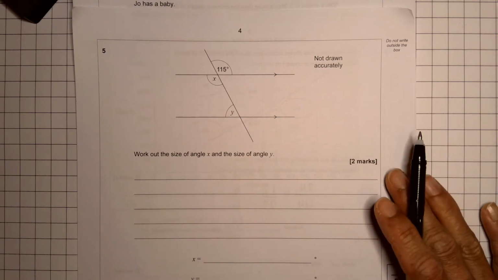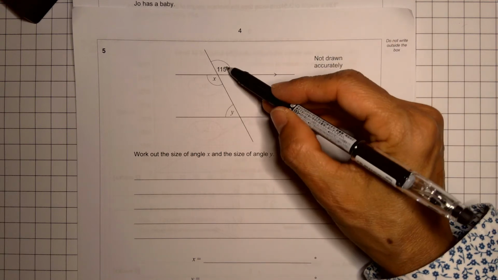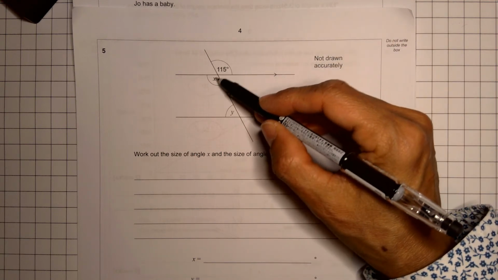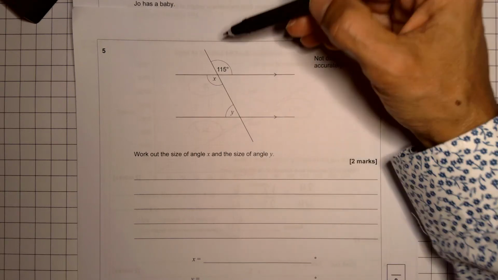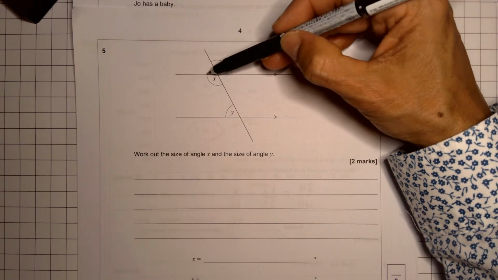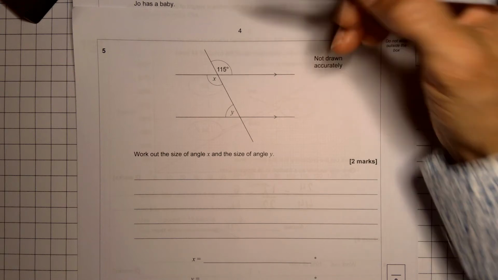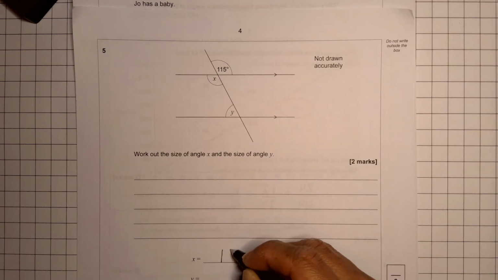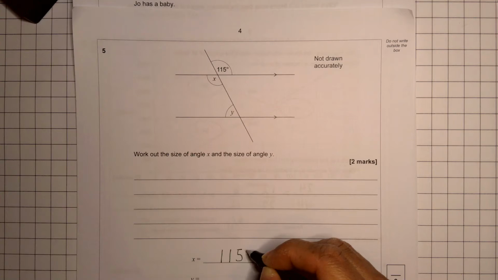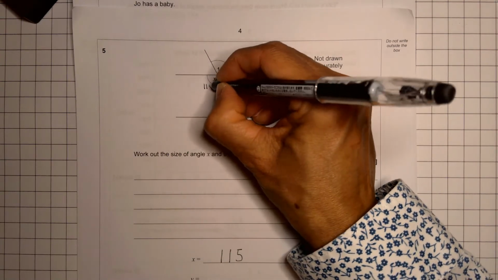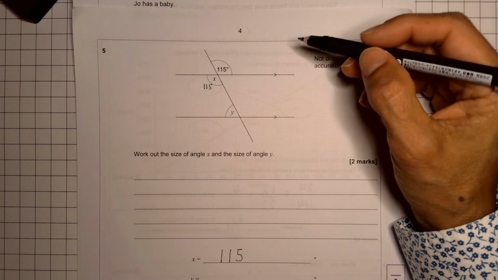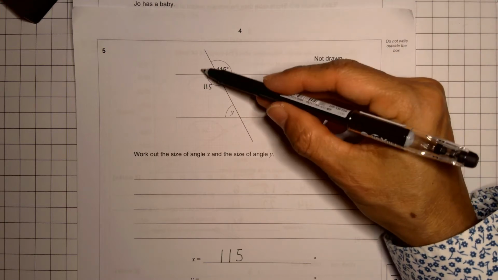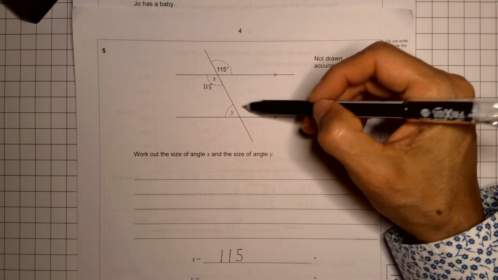Well, the first thing is we identified that these two angles are opposite, and on parallel lines you have vertically opposite angles, they are the same. The other way to think about it is this is an obtuse angle and that's an obtuse angle, so they match. So X I can write down straight away is 115.